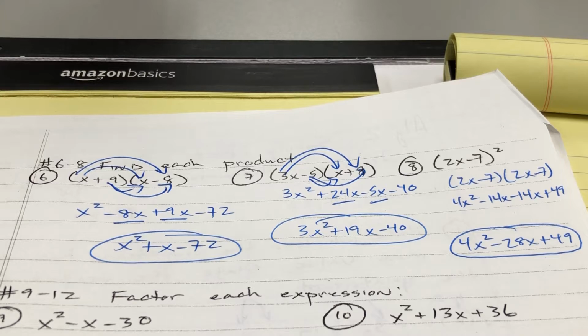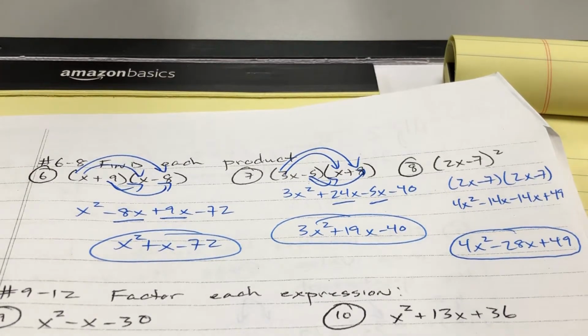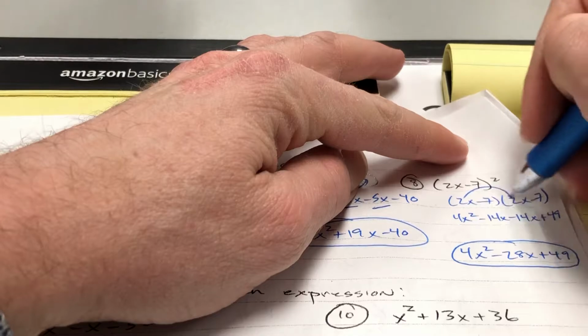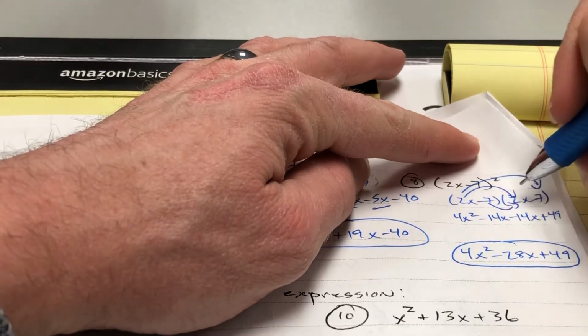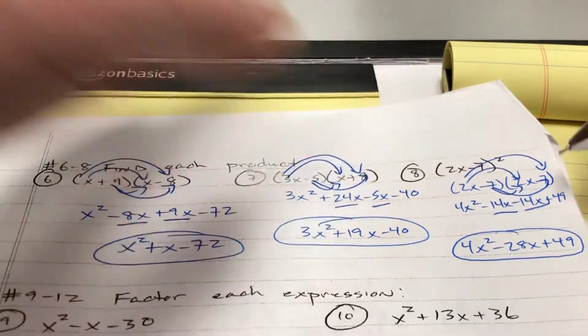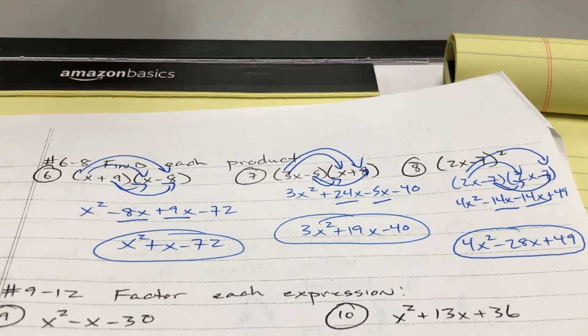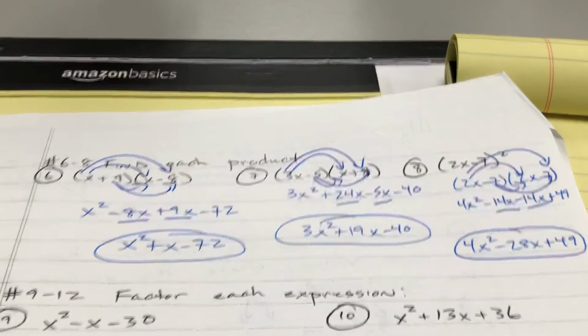Anytime I have something squared, I can write it twice. 2x minus 7 times 2x minus 7. 4x squared minus 14x minus 14x plus 49. Negative 14x minus 14x. I'm in debt 14. The debt doubles. Negative 28x is your middle term. All right, so 9 through 12 here say factor each expression.